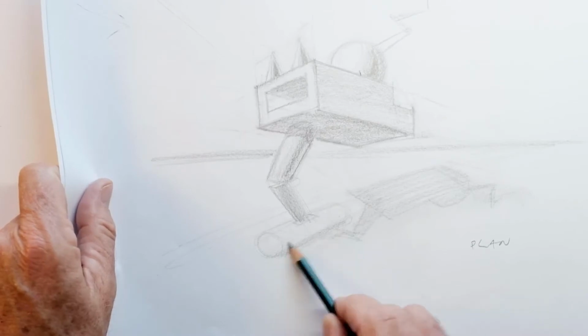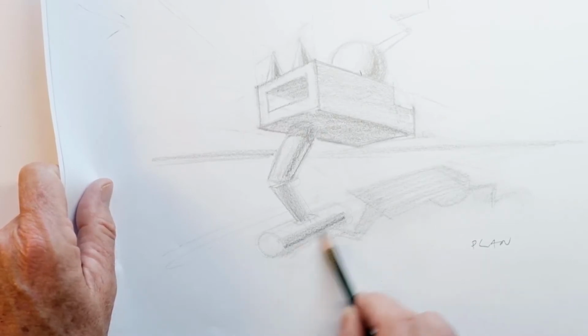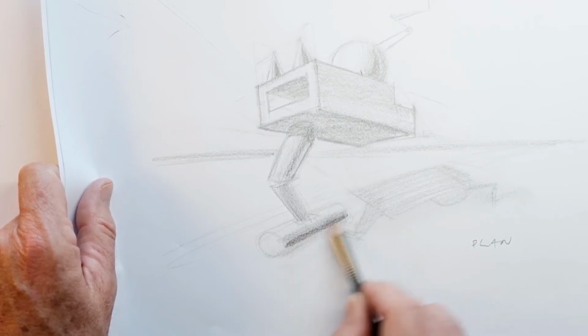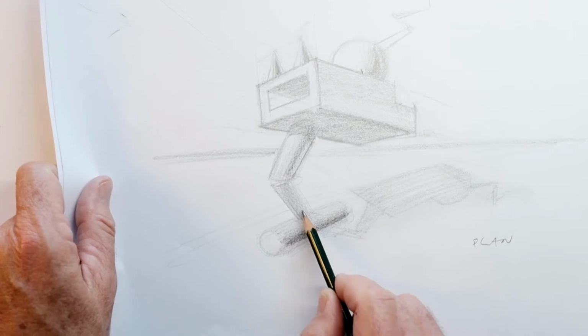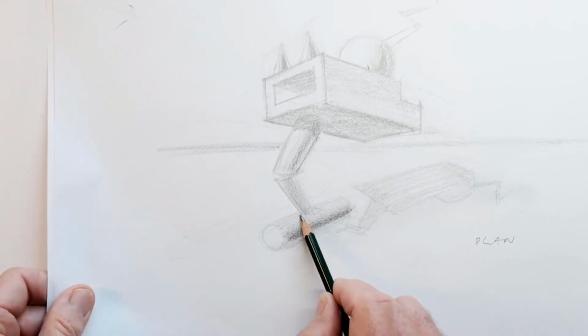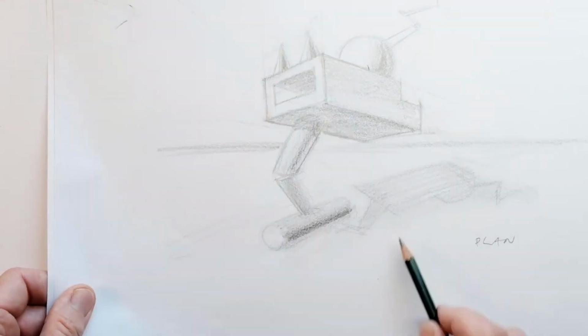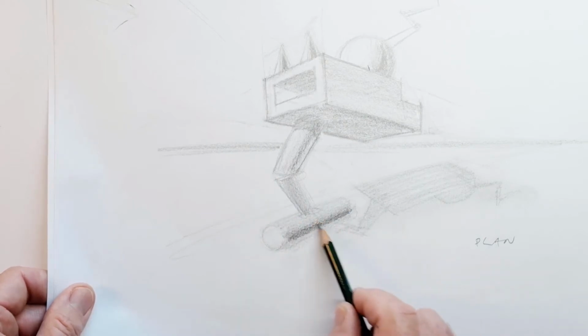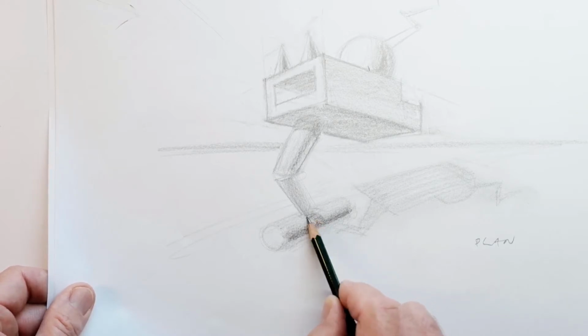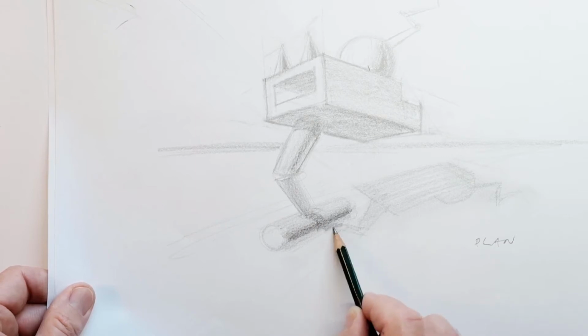This is a cylinder. So it has a core shadow on this side, getting brighter. But it also has a cast shadow from here. So the sun's coming down, right, casting a shadow. See this shadow here, right? So it's going to kind of go around and onto the ground.